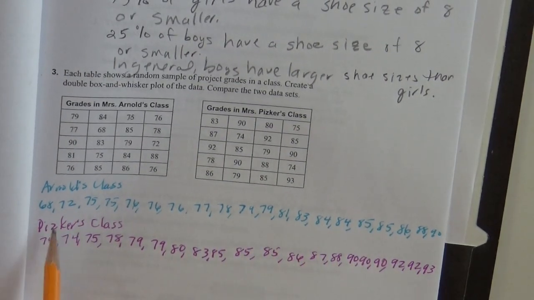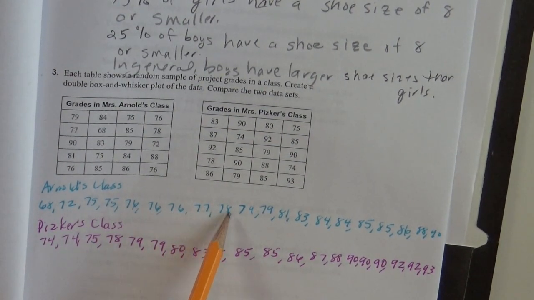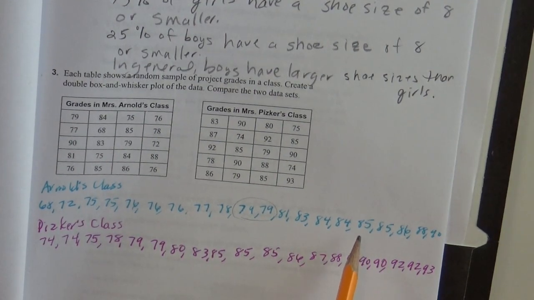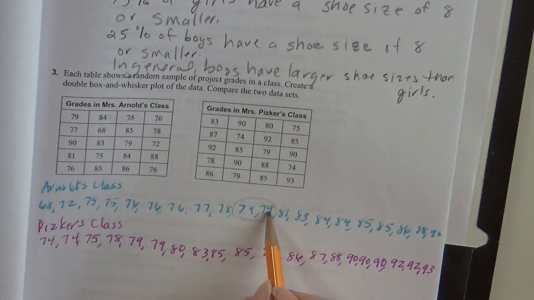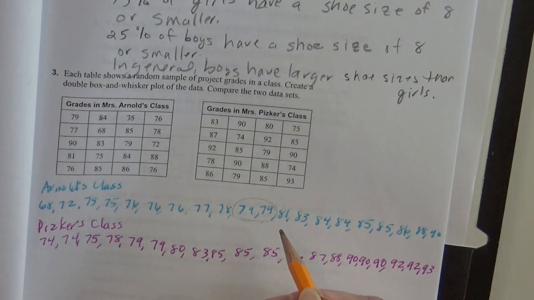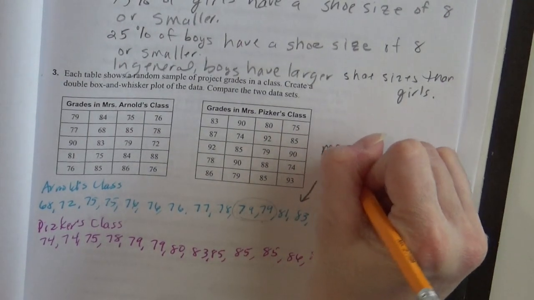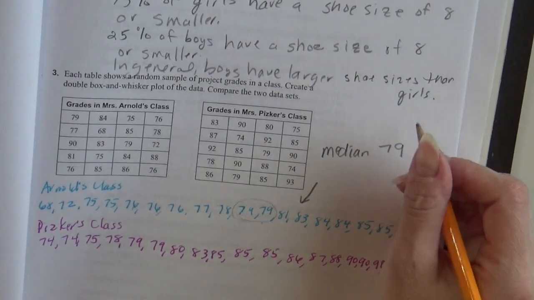So they have 20 data values, so I'm going to go 1, 2, 3, 4, 5, 6, 7, 8, 9, 10. Alright, so between 10 and 11, and I take the mean because this data set has an even number of data values in it. I find the median by taking the middle two and then finding the mean, or adding 79 plus 79 divided by 2, but the median is 79. So the median for Arnold's class is 79. Okay, so that would be my second quartile.